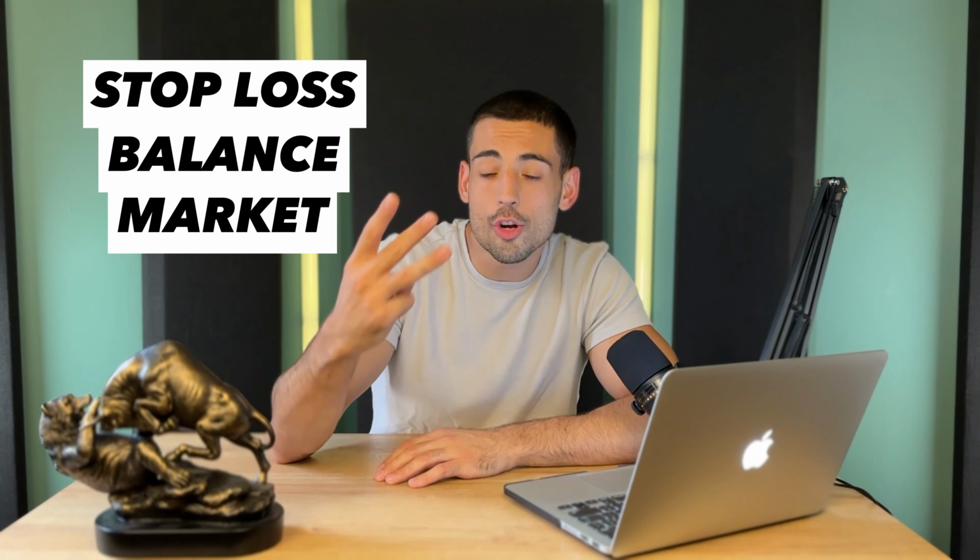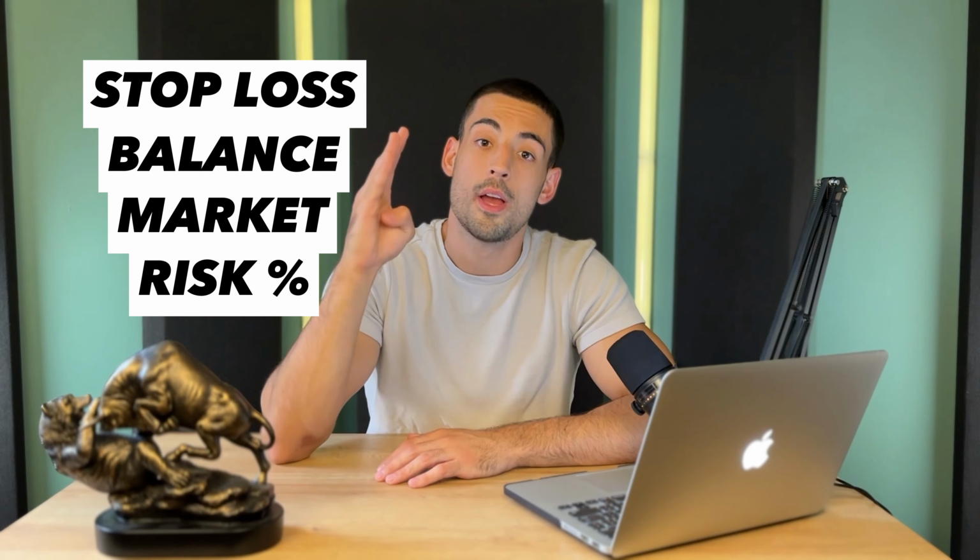This calculator properly leverages your account balance based on your stop loss in pips, your account balance, the market that you're trading, and how much you're willing to risk per trade. If you are not utilizing a position size calculator before every single trade that you place in the markets, you are over leveraging or under leveraging your account. So it's super important that you're utilizing this calculator to make sure that you're properly leveraging for sustainable growth.